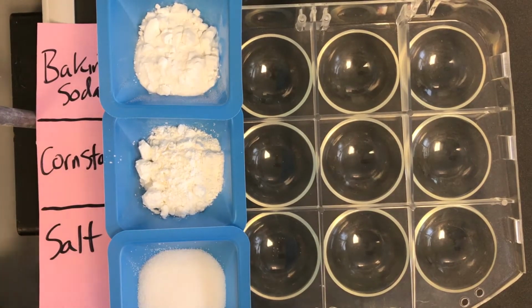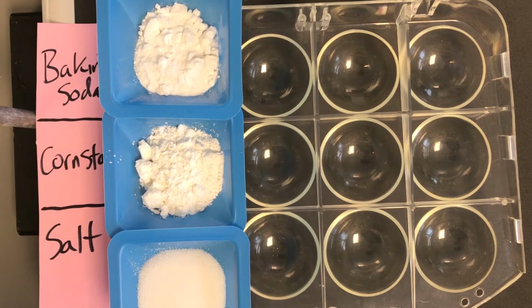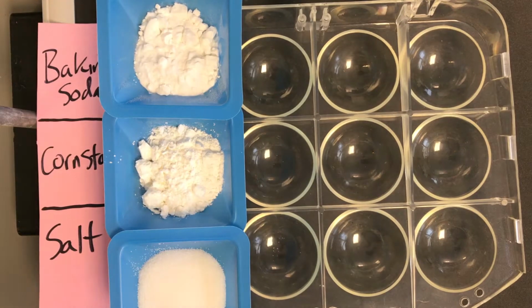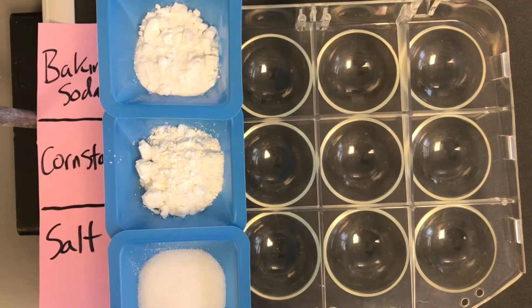In this lab, we're going to take a look at some changes that take place in some common household materials. This is the Physical and Chemical Properties lab. What we have is a set of baking soda, cornstarch, and salt. Like I said, things that you could often find in the cabinet at your house.